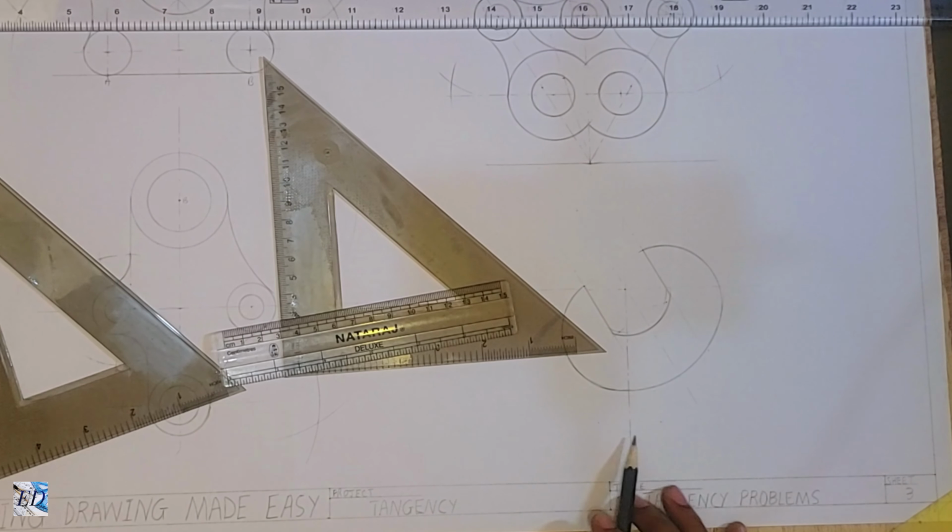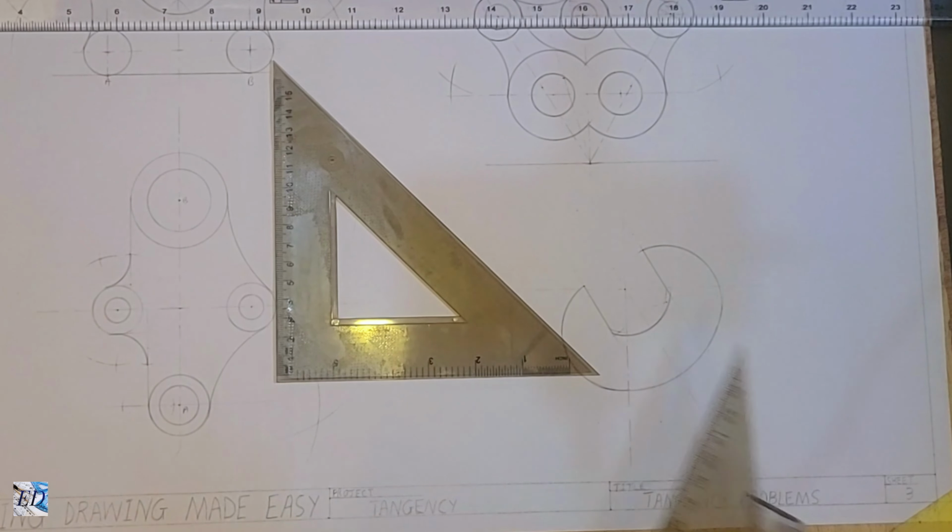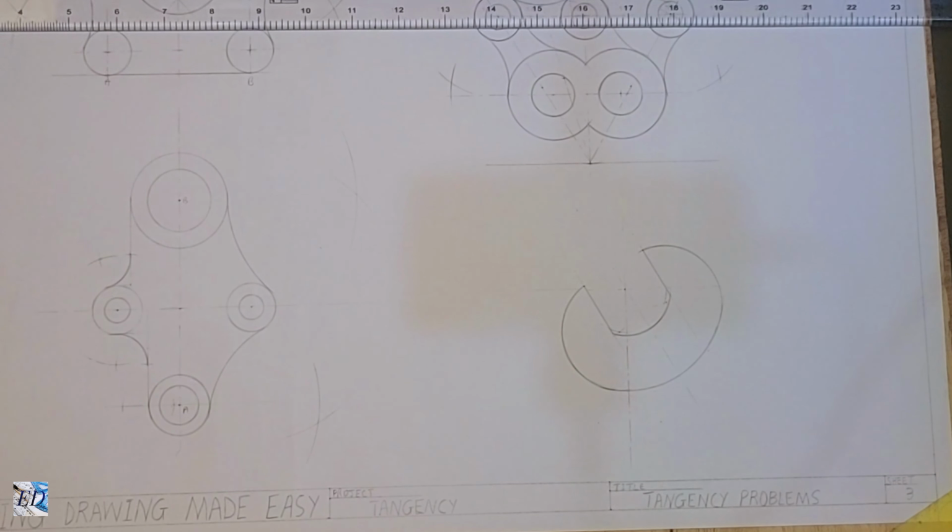Now with these lines, you can easily construct it using the T square and then the set square, right? Because it's just a vertical line. So let's do that real quick.